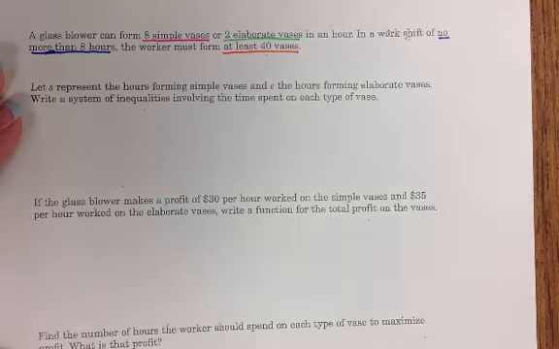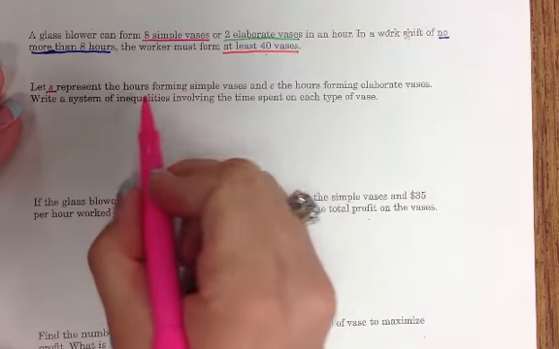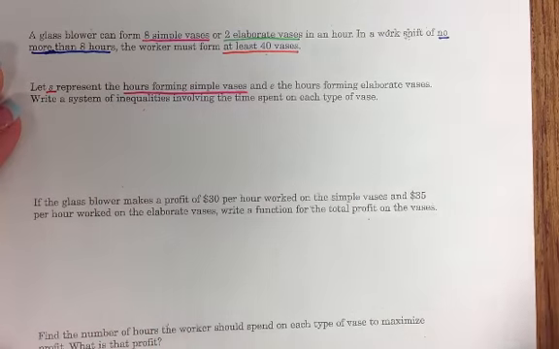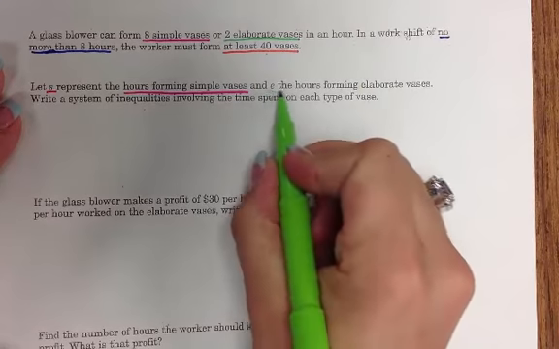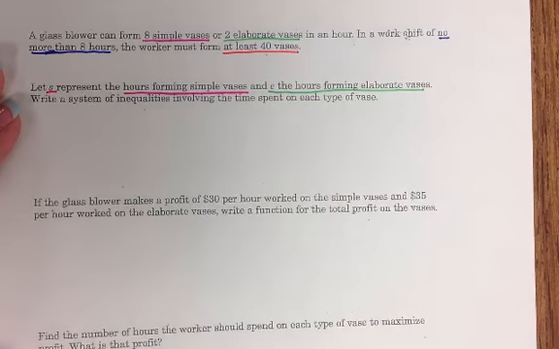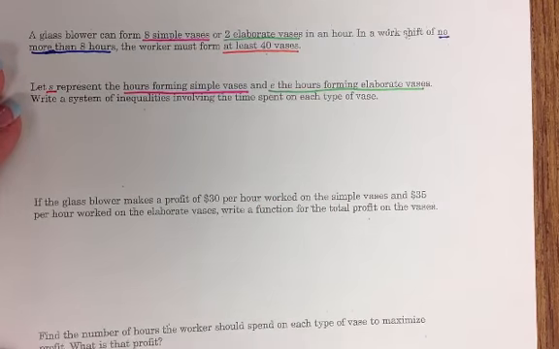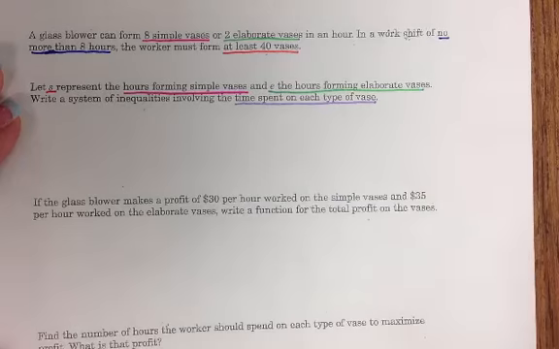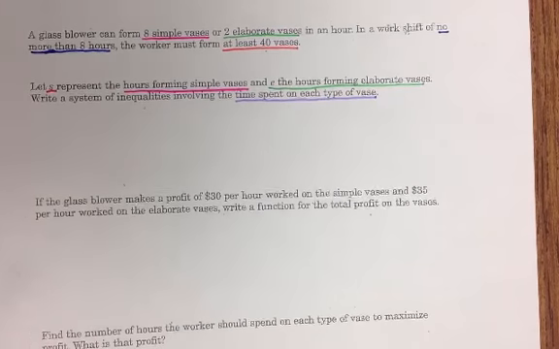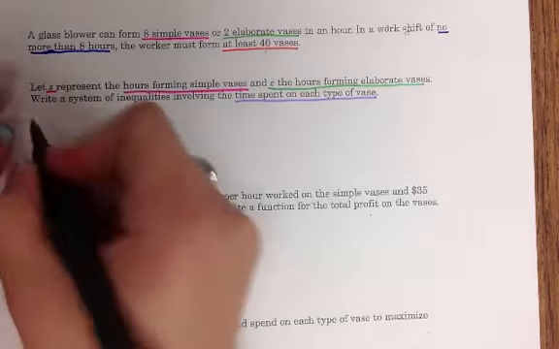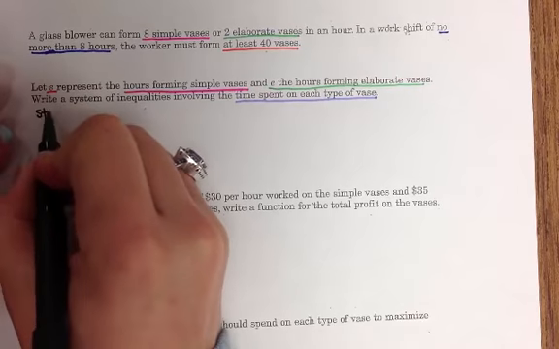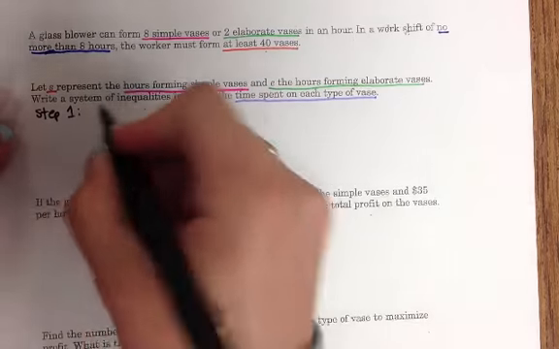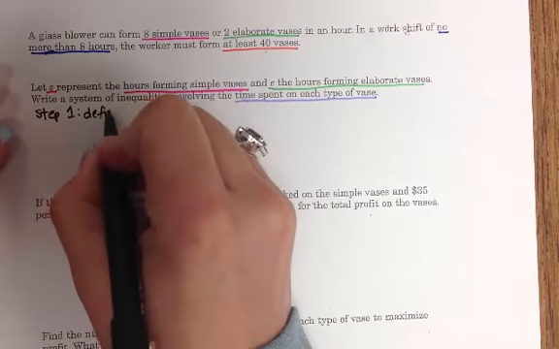We want to let S represent the number of hours forming simple vases. We want E to represent the hours forming elaborate vases, and we're asked to write a system of equations involving the time spent on each vase. So the first part, step 1, we need to define our variables.